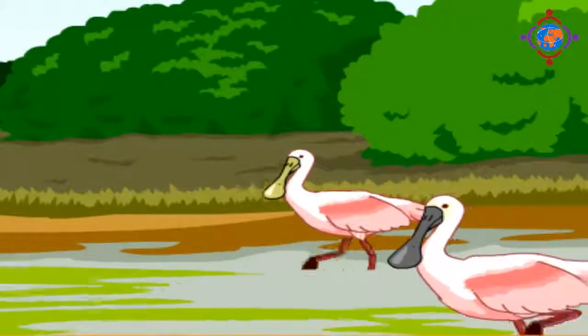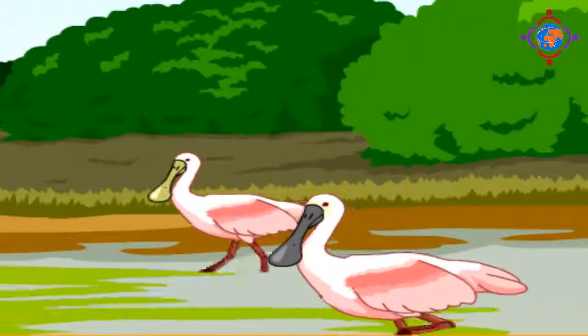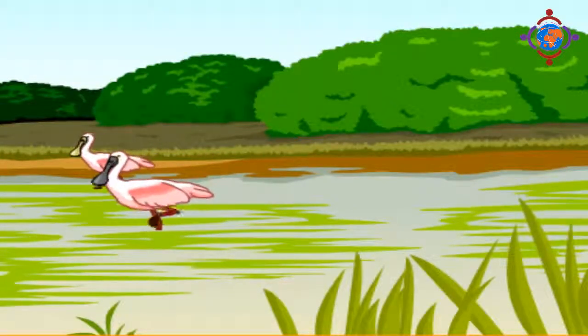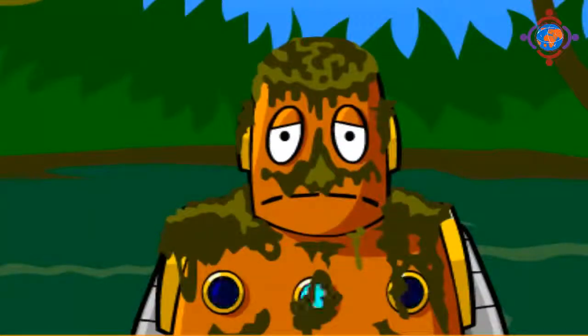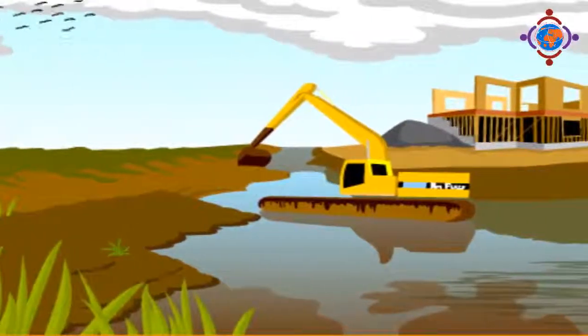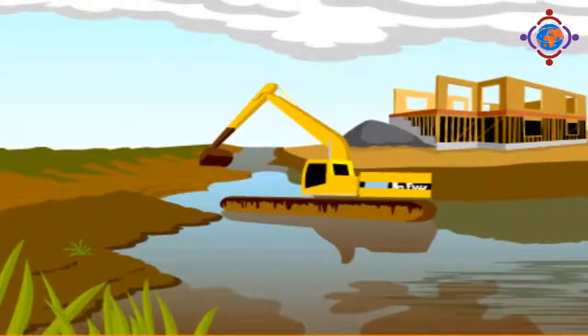Many of the plants and animals that live in wetlands are endangered. This means there are few of their kind left. When wetlands are drained or filled, a lot of habitats can be destroyed.